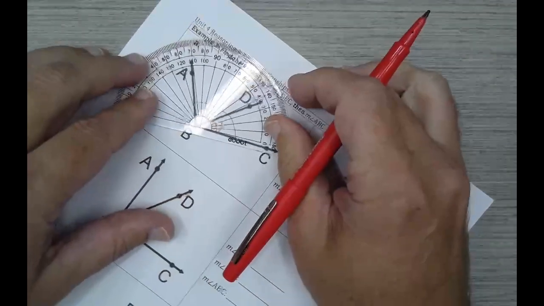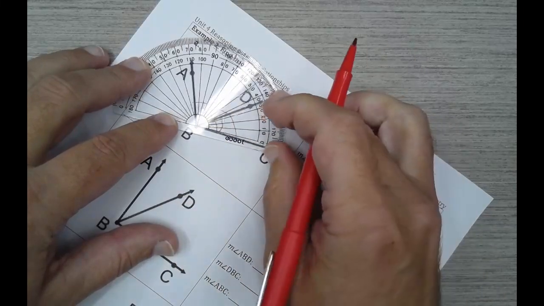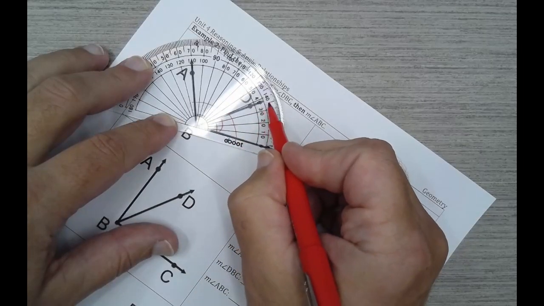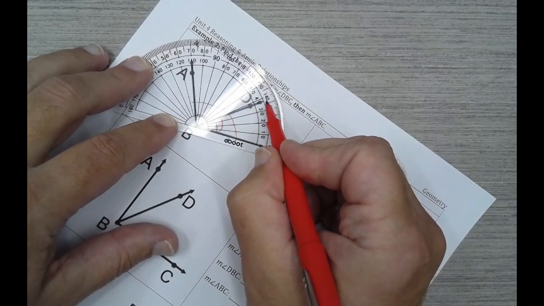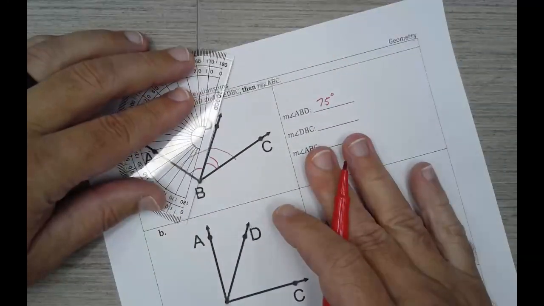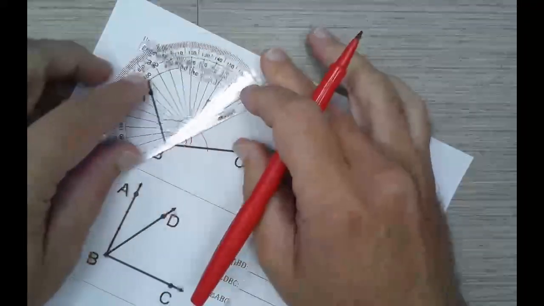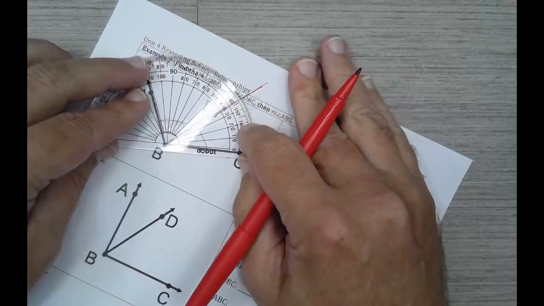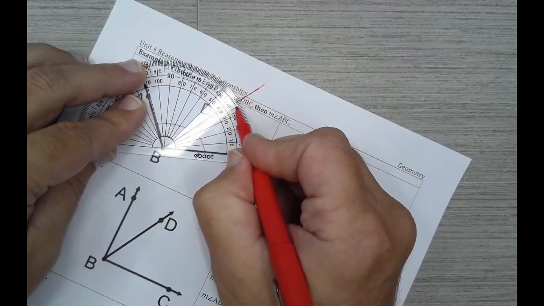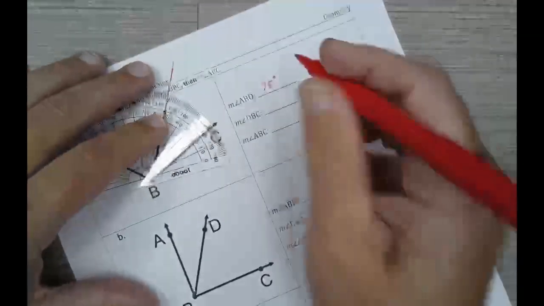Okay, going to the second one now. Again, trying to put my dot there on vertex B, trying to line my line here, pointing out at C. So this guy, there's 35. I'm going to call that 37. And if you need to, depending on what kind of protractor you have, you might have to extend that line a little further. And then you can try it again. And then it's a little bit easier to see. So there's my 35, 36, 37, 38.